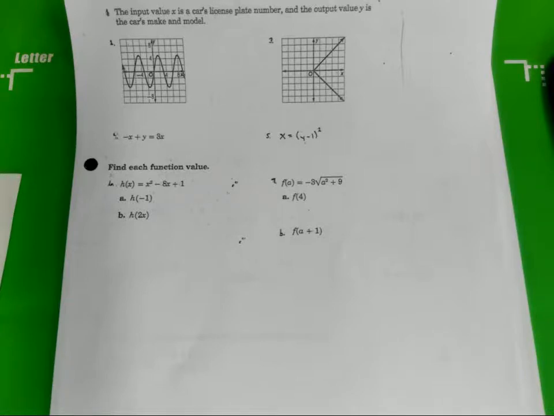All right. On this one right here, I want to get into that parentheses, but I got to get rid of that square. When you take the square root of something, you have to do what? Plus or minus. So would that be a function? No. Do you understand why? Yes, sir.